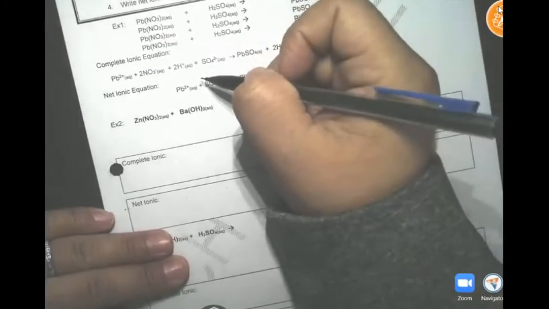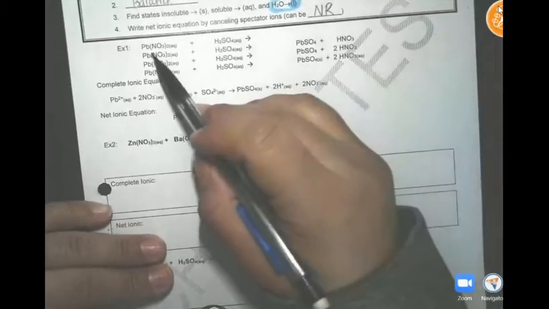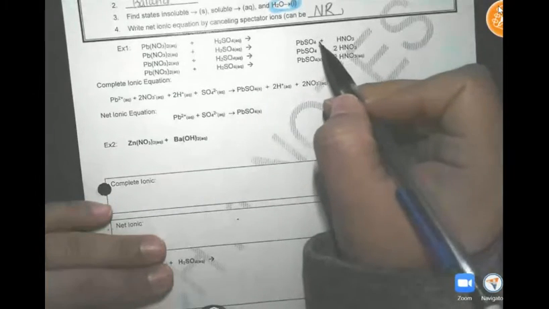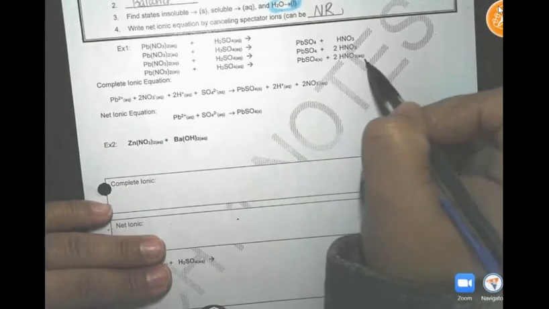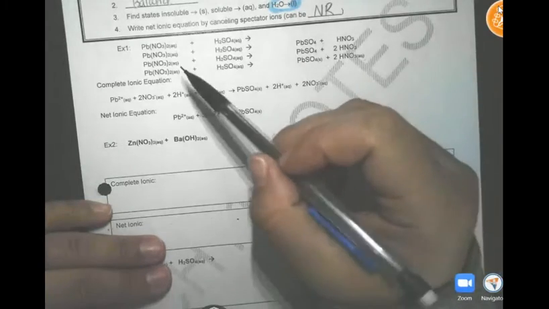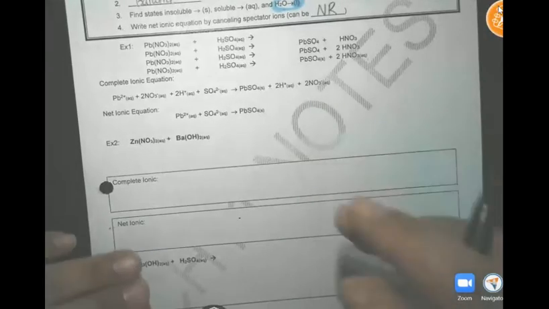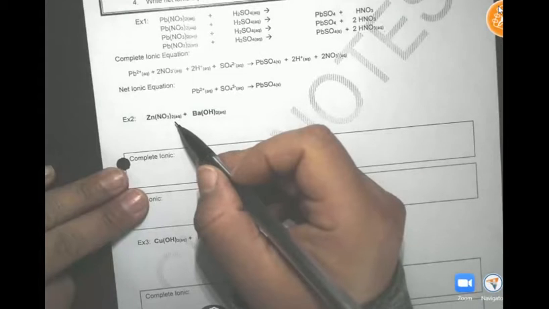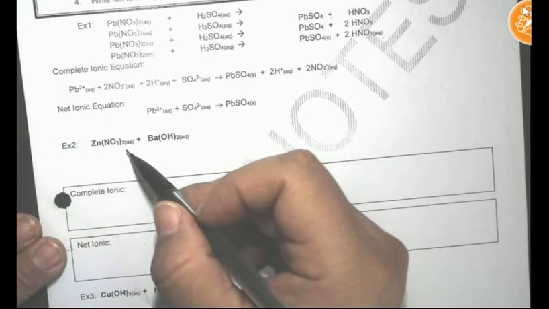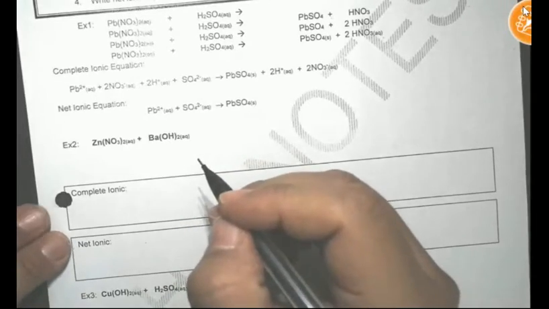So here's an example. If I have lead 2 nitrate with sulfuric acid, I first figure out the ions, figure out the products, and then I balance, then I figure out the states of matter, then I write the net ionic by canceling out all the spectator ions. So we're going to do this example together. These problems require attention to detail.